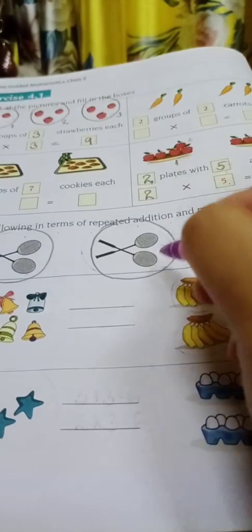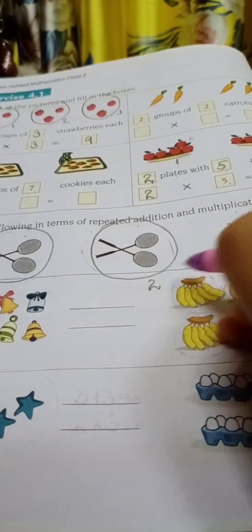So to make it easy, let me use the word bag instead of groups. Let's say this is bag number 1 and the other badminton rackets have been kept in bag number 2. Okay, so there are 2 groups of 2 badminton rackets each.